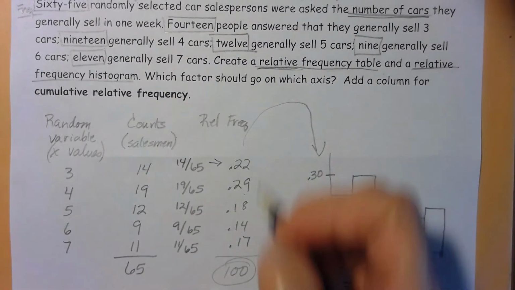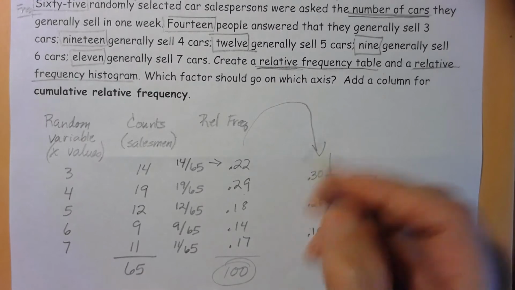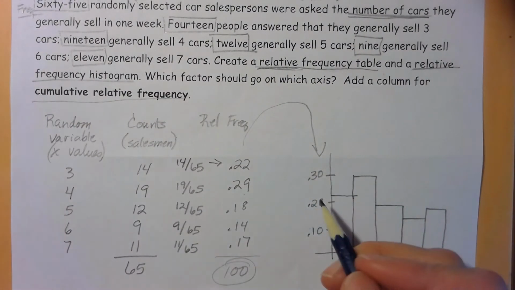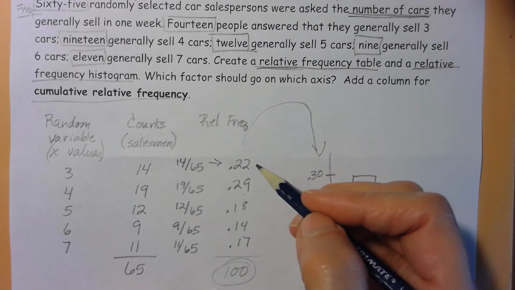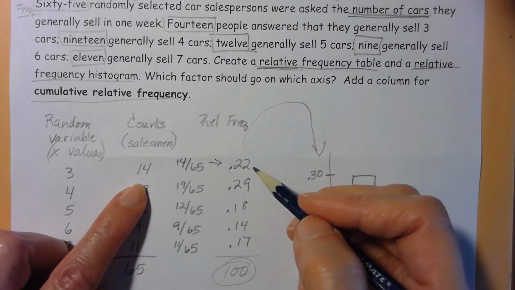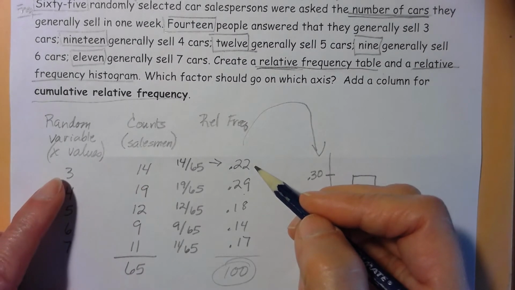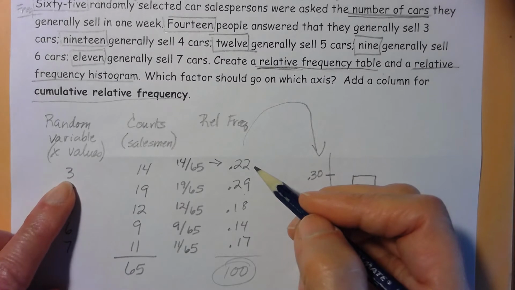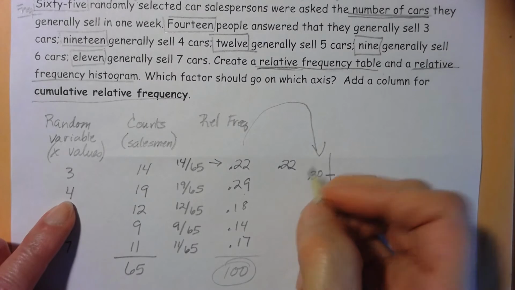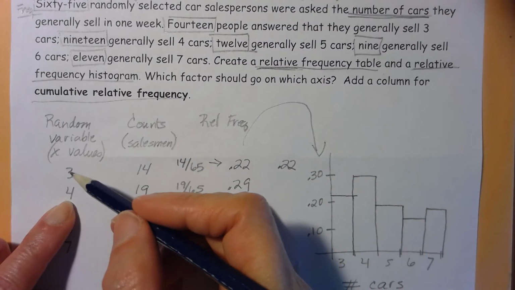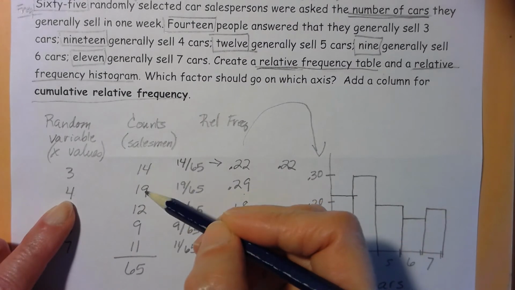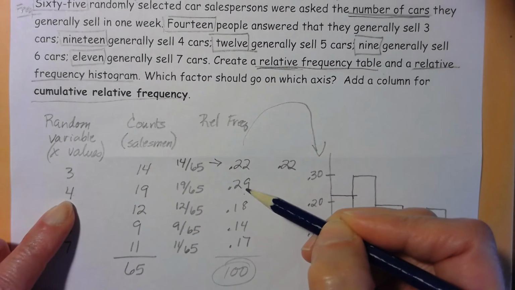Something I wanted to leave a little more space for is that we're asked to create a cumulative relative frequency. Cumulative means up to that amount. So we're asking ourselves, what percentage of car salesmen sold up to 3? Well, there was only 22%. Up to 4 would include the total for 3 and 4, the total of these 2 percentages.